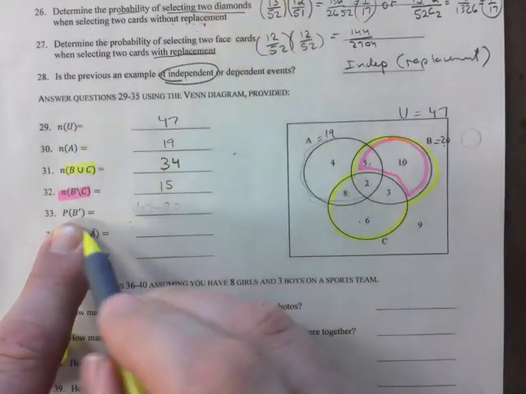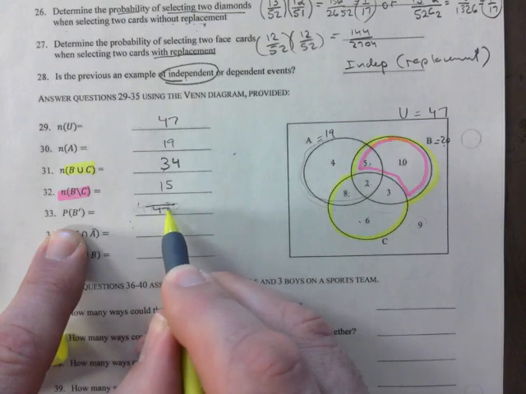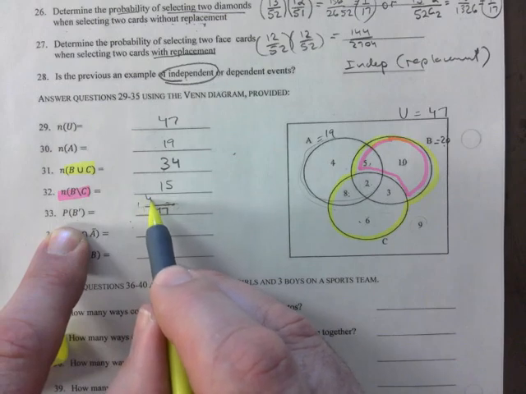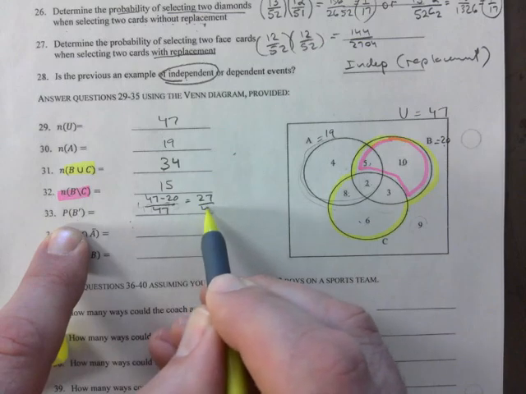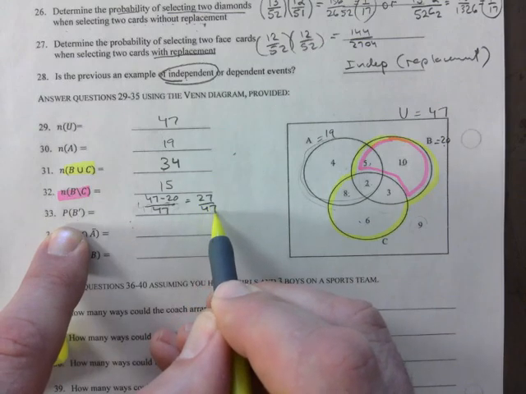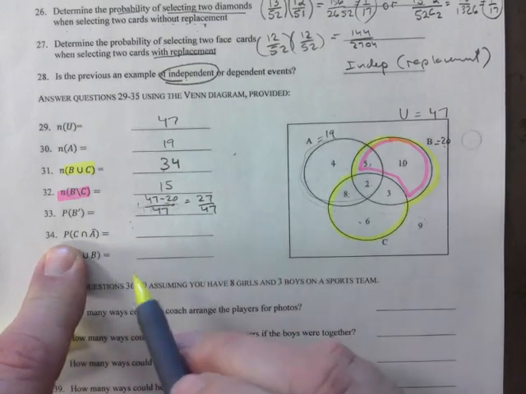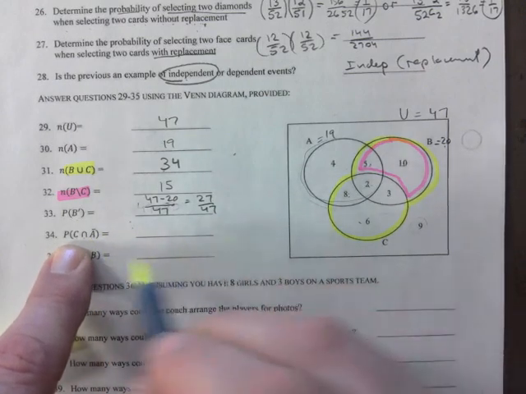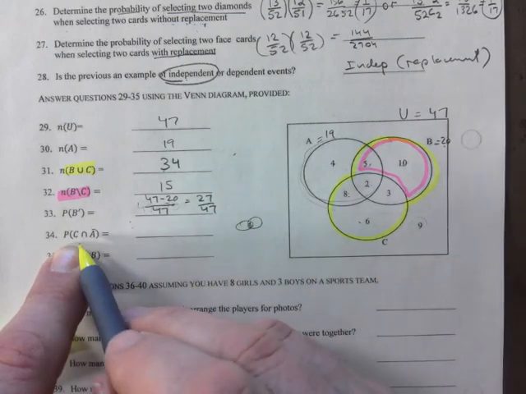Do you notice something? Probability. So I need to have the total down here. And not B, now I'm going to do the not B. 47 minus the 20. 27 over 47. Okay? We're good? C intersect A. What is intersect? We just want the intersection, right, of the two.